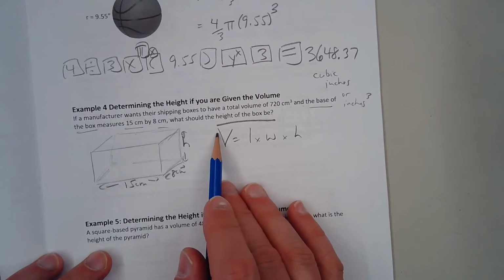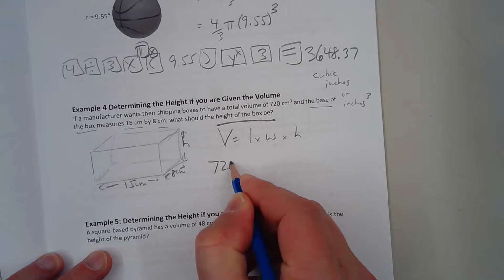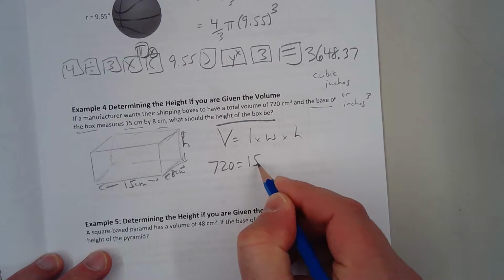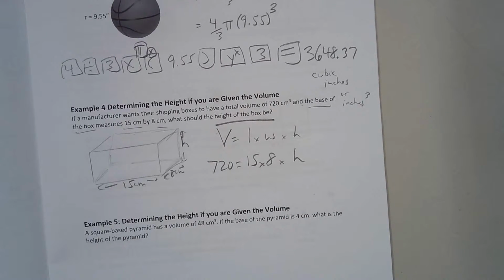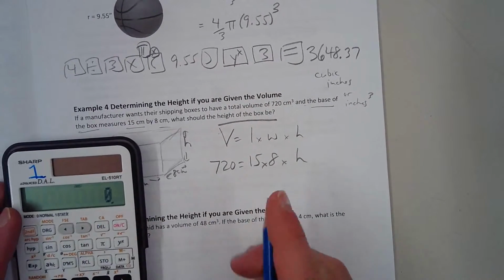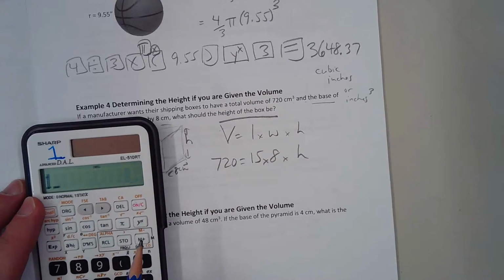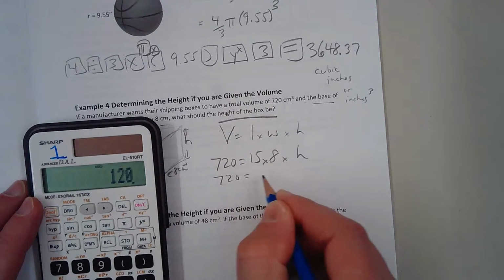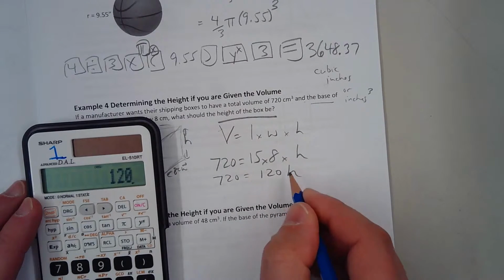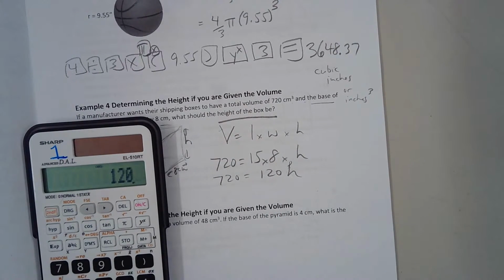Well, the volume is 720. The length is 15. The width is 8. And then times h. Okay. 15 times 8 I can do. I get 120h. Now this goes back to the very first unit we did with number skills.